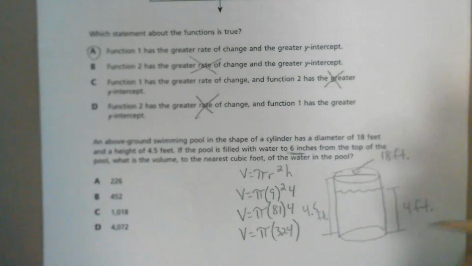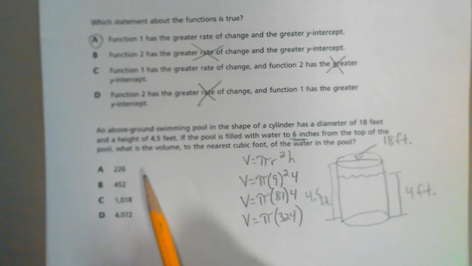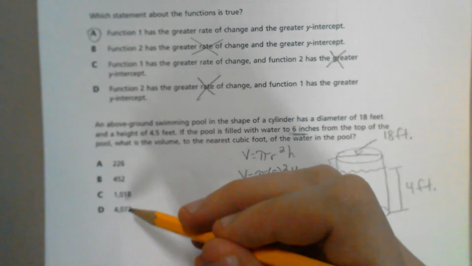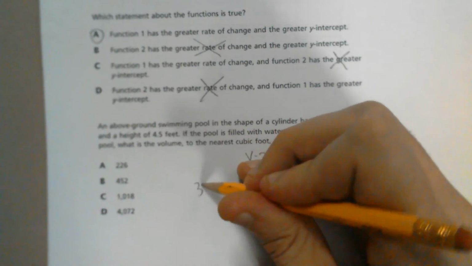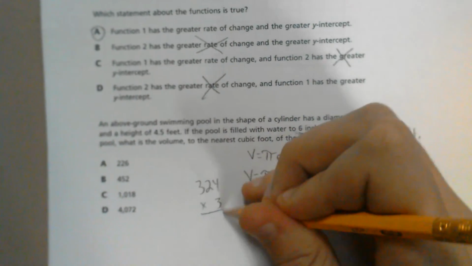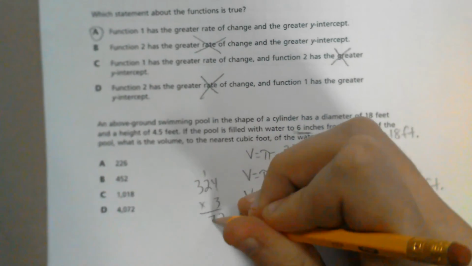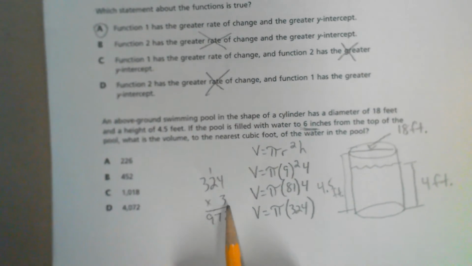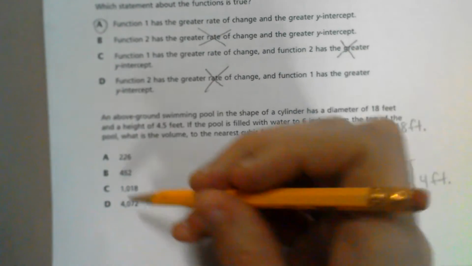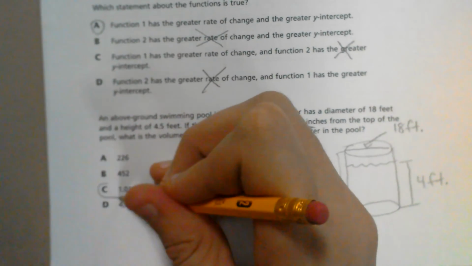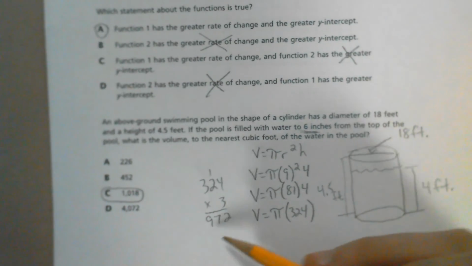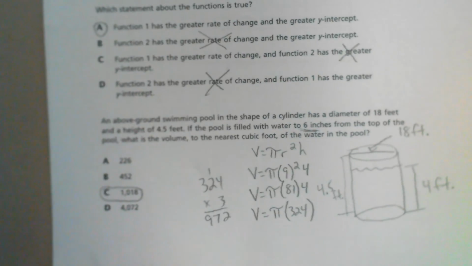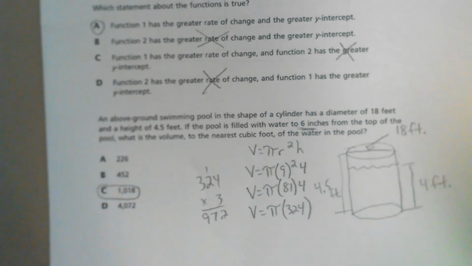Now in this case, because my answer choices are so far away, I'm actually going to estimate pi as 3, because all I know is I'm looking for an answer close to one of these. So 324 times 3 is going to give me an answer. It should be around 1,000, and it is around 1,000. Obviously, this is only 3, not 3.14. So my closest answer choice in this case would be choice C. Once again, I used a big estimation there, which is why it's a little bit off, but all the other choices do not make sense. So my answer is choice C.